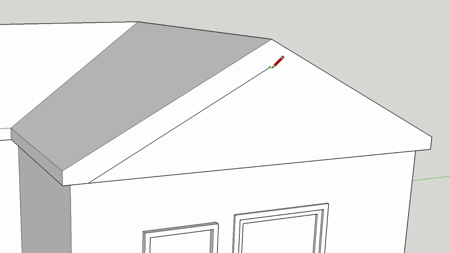Click to finish that edge, then continue drawing and hover over the far roof line to tell SketchUp that we are now interested in that edge. SketchUp will now show us the parallel inference to that edge, and we can follow it down to meet up with the lower on-edge inference point.